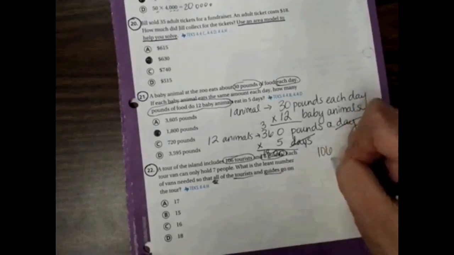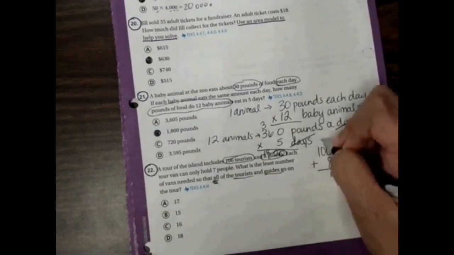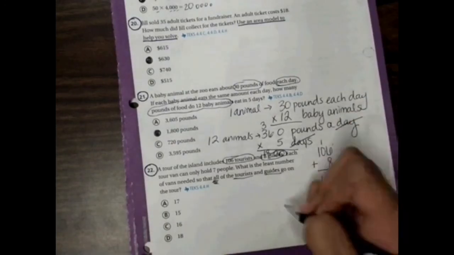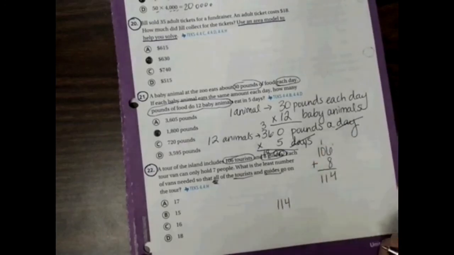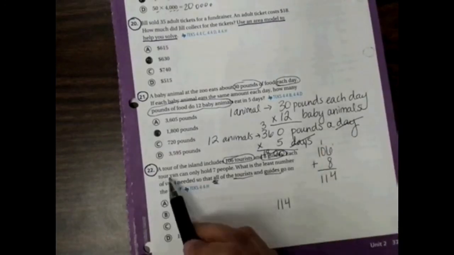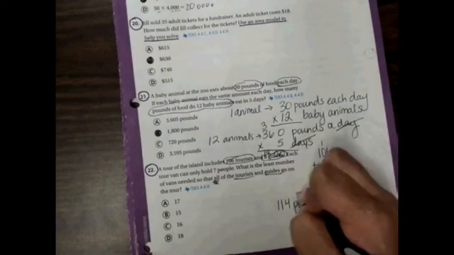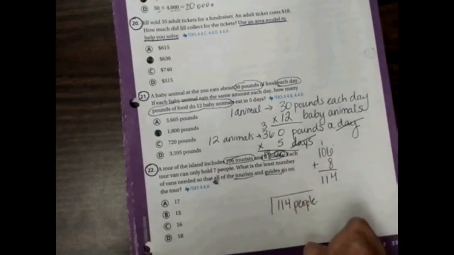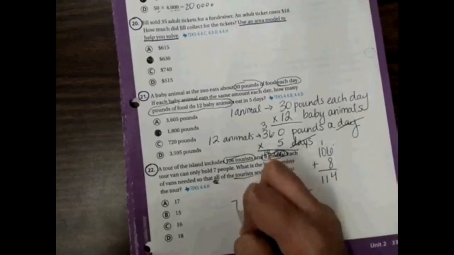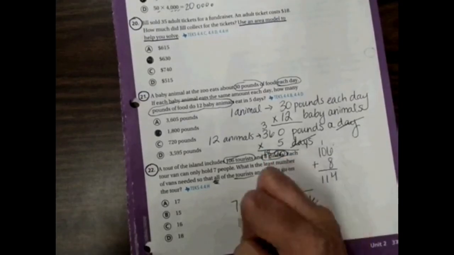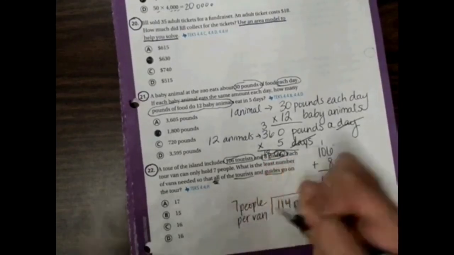So first step is add the tourists and the guides. 8, 9, 10, 11, 12, 13, 14. So 114 people are going. Each tour van can hold only 7 people. So 114 people, and we have 7 people per van.